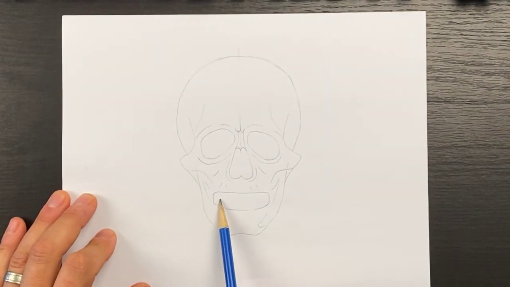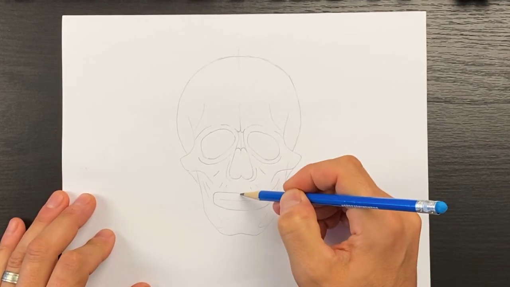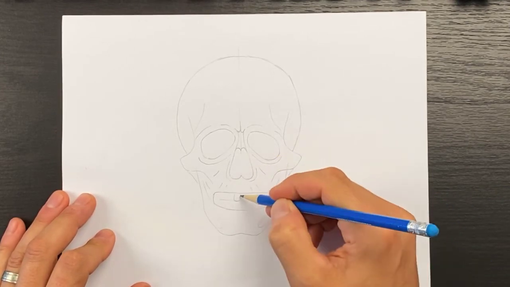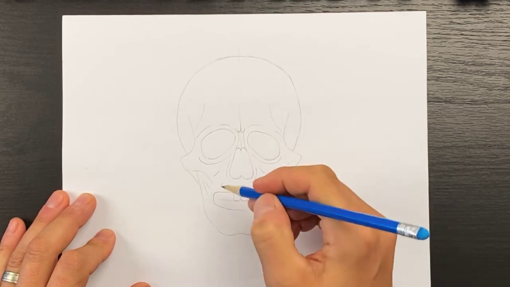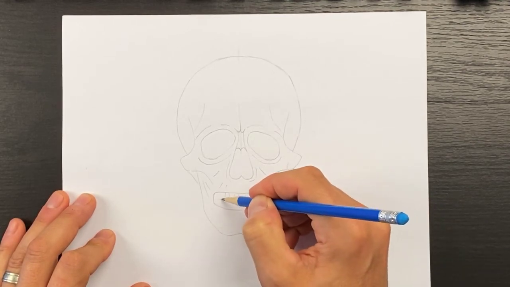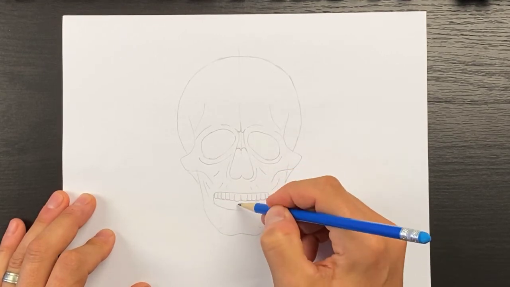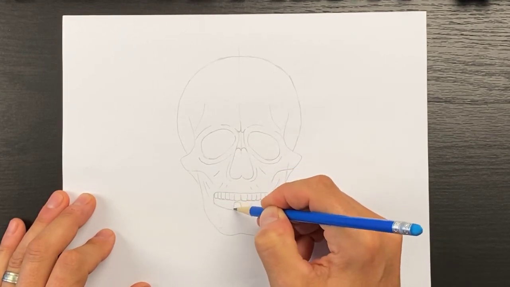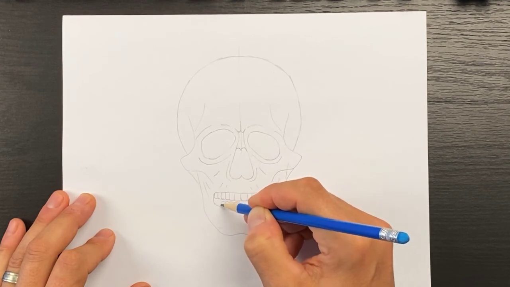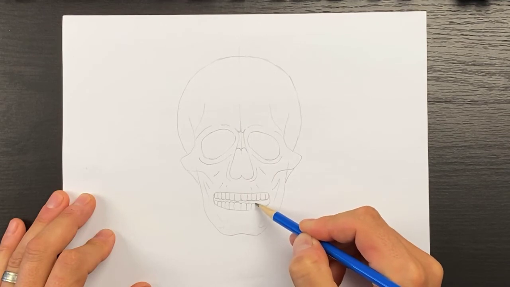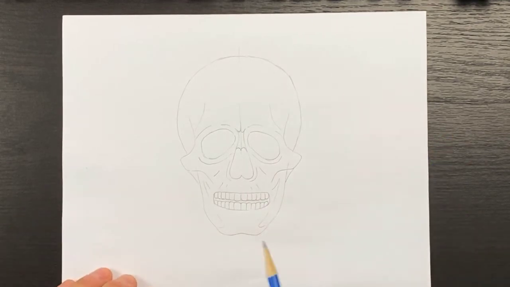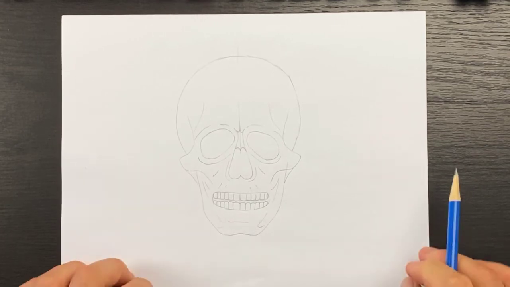Okay, next for the mouth and the teeth, I'm going to add a center line right through here from the top to the bottom. And then we'll use the center of the page to find our first tooth. So we'll put a light line here, and then we'll draw a tooth over to the left. And then we'll just make another one on the right. And then we'll keep continuing over. And as you get closer to the edge, the teeth will become a little bit smaller, and we'll do that for the rest of them here as well.